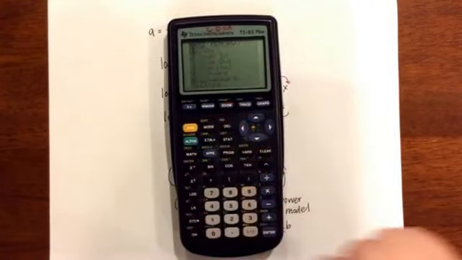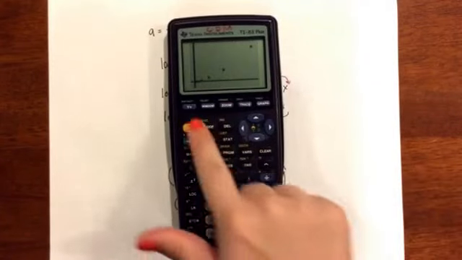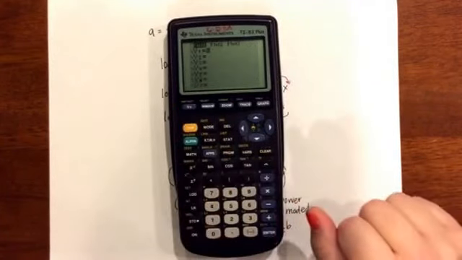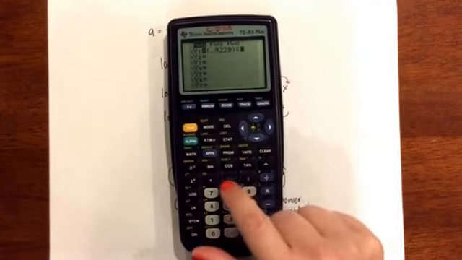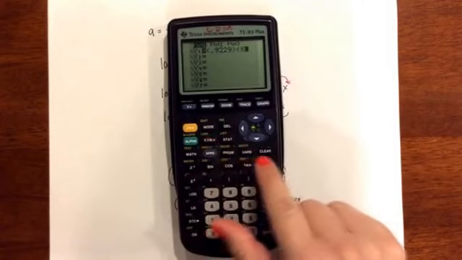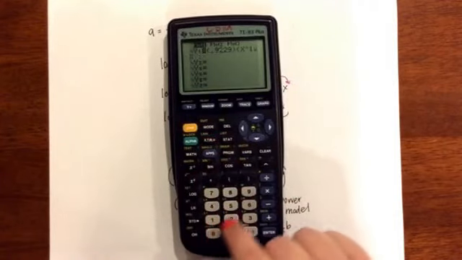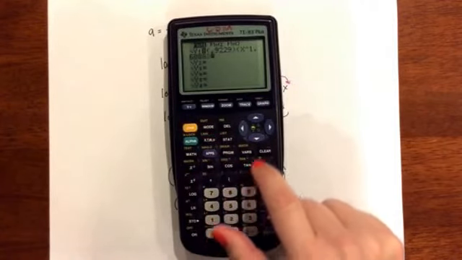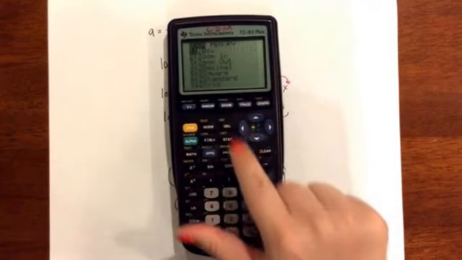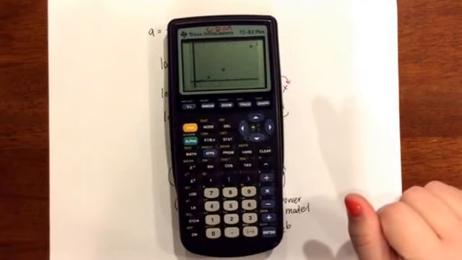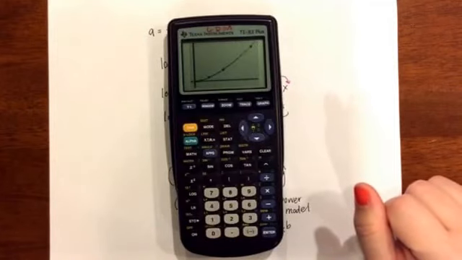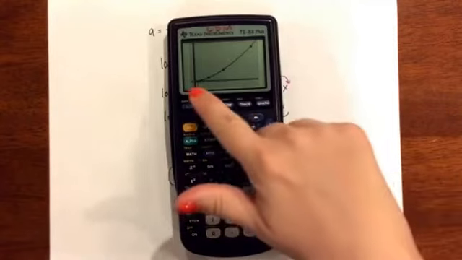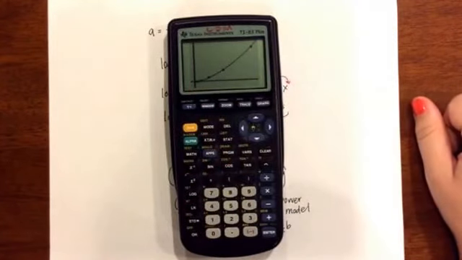All right. So here's our original data. So we're going to go to y equals, and we're going to type in the equation we just calculated, 0.9229 times x to the 1.6088. Once you type that all in, you're going to push zoom 9. And we have success. The power model went through most of our points, looking pretty good, so it means that we're probably going to make good predictions.